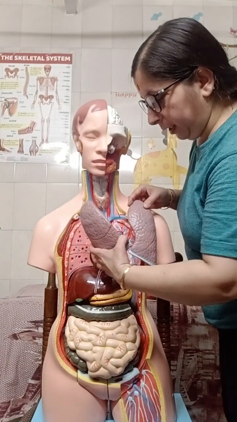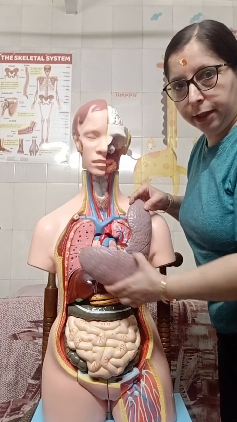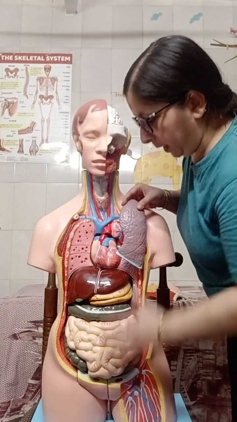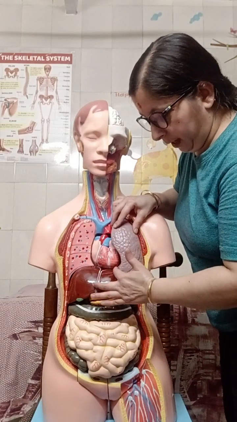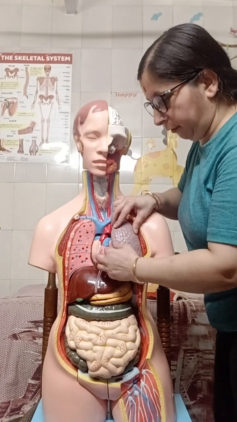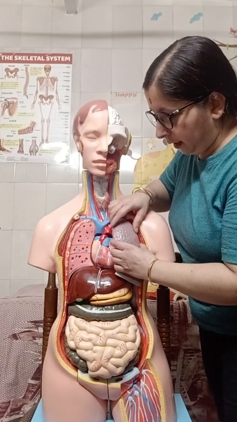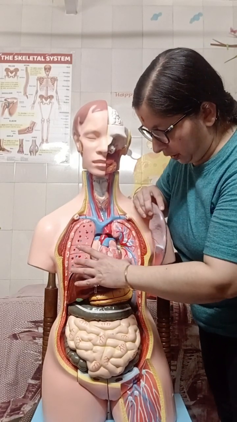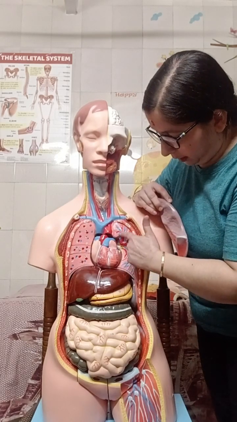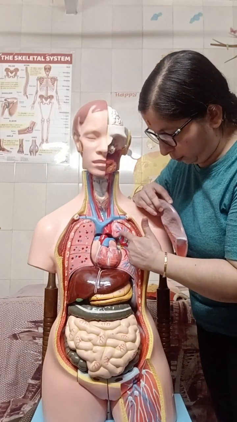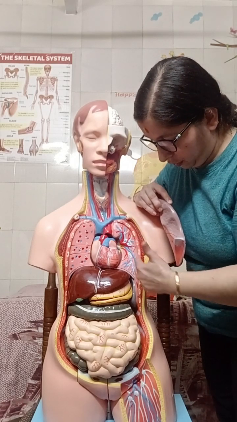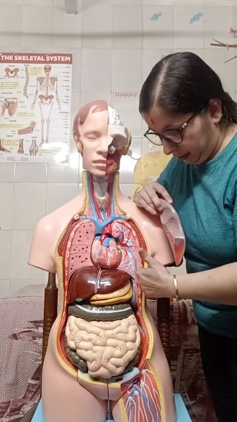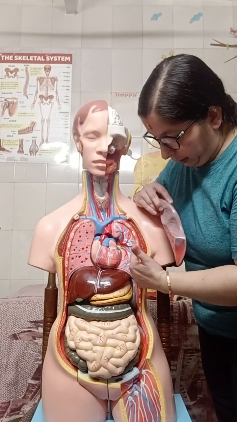And the shape is also different from this lung because of the placement on the left side, where there is the pericardium and the heart. To give space to the heart in the mediastinum, this lung takes a curved shape. And these are the lungs where gas exchange happens. You can see the trachea dividing into bronchi and bronchioles, and in the end the alveoli, where gas exchange takes place with the pleura. So this is the way you can easily understand.